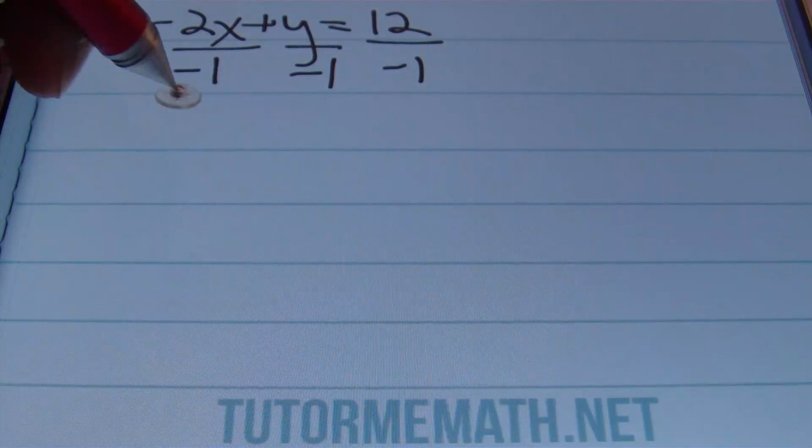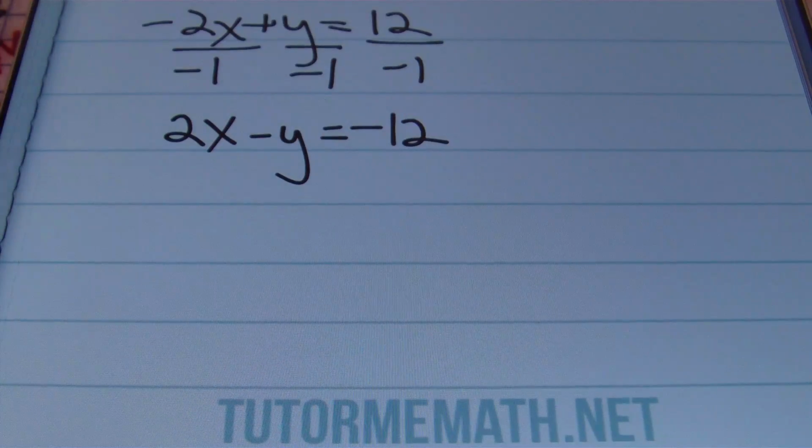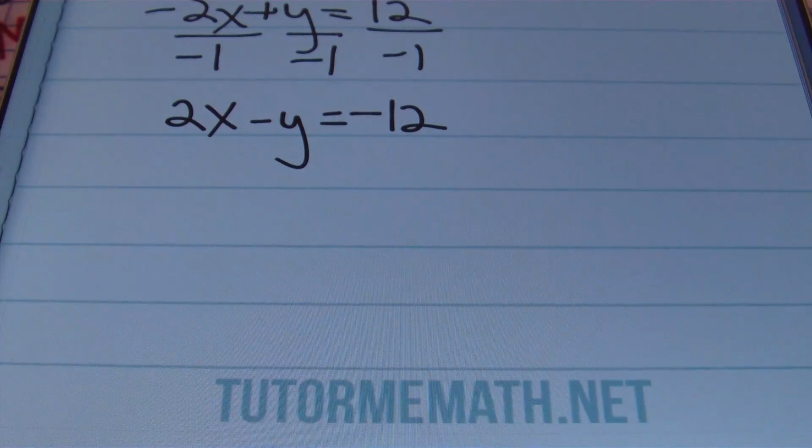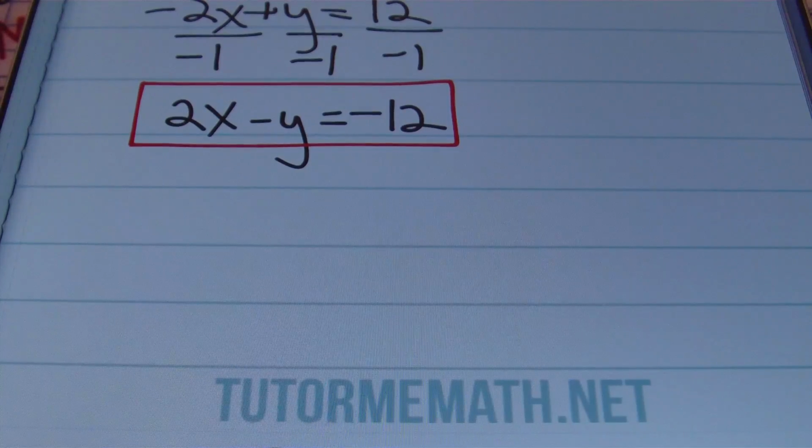That will give me the following result: a positive 2x minus y, which equals negative 12, and this is my equation in standard form. So here we are with the box. There it is.